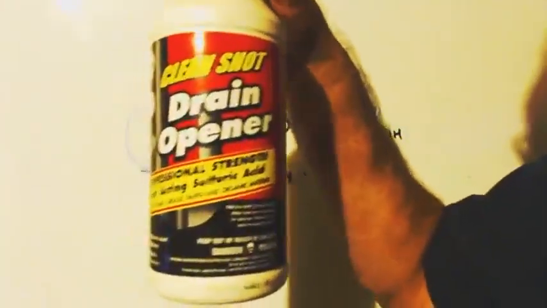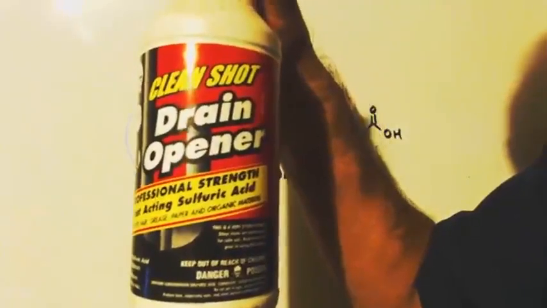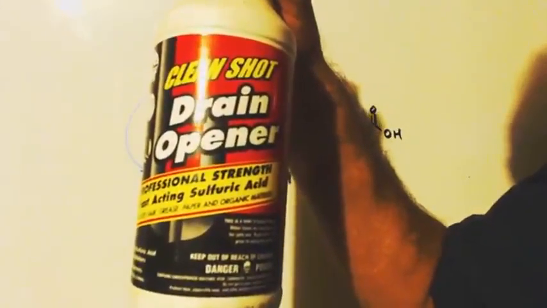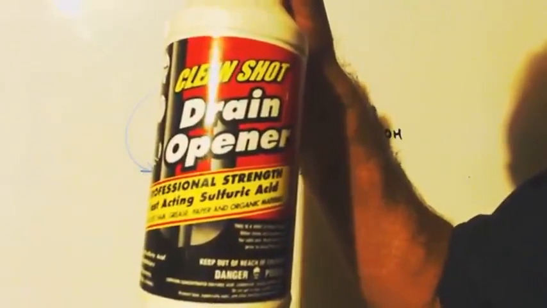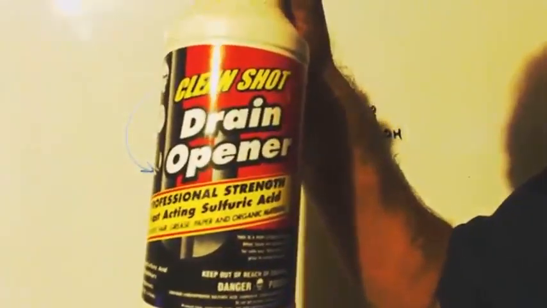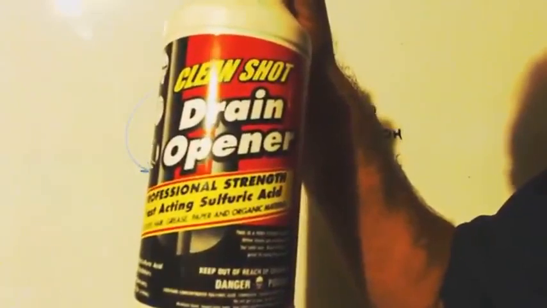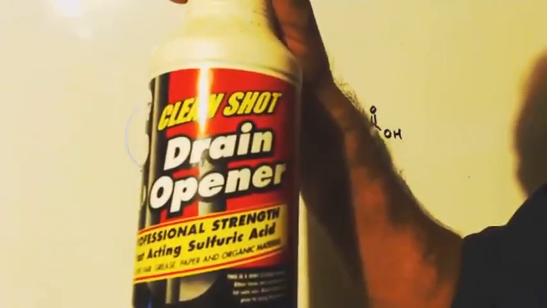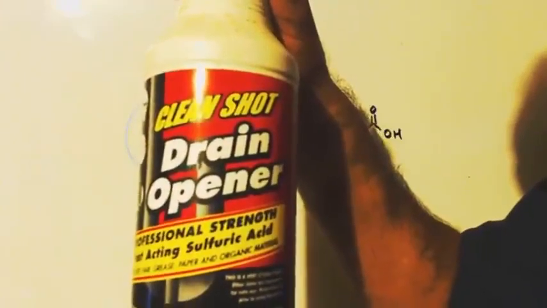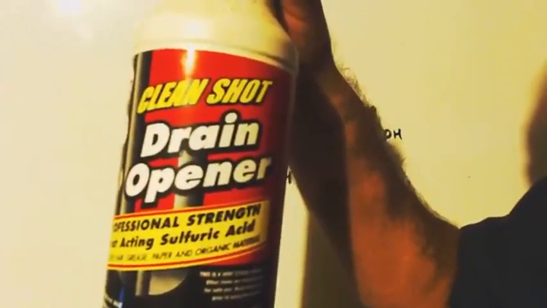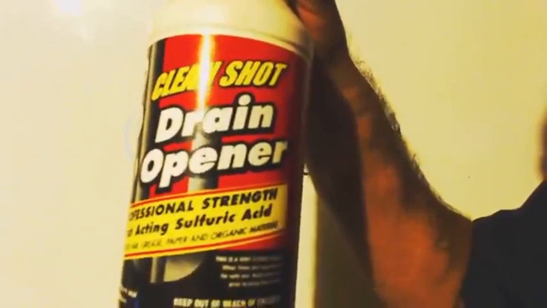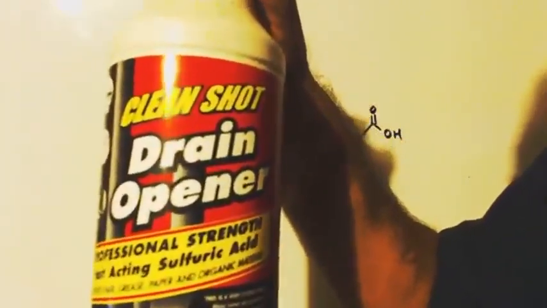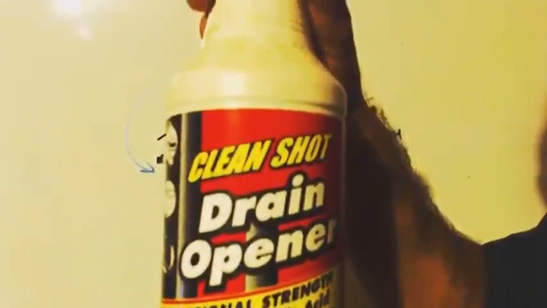Keep in mind, this isn't 98%. This is probably like 96 down to 92%. You know, I would count it as 94, 95, 96%. But it's not 98. Keep that in mind. And I get it from Lowe's, but I'm sure you can get it from Walmart or any hardware store. Just make sure it says sulfuric acid on it, and make sure it's a bottle that's inside a bag.